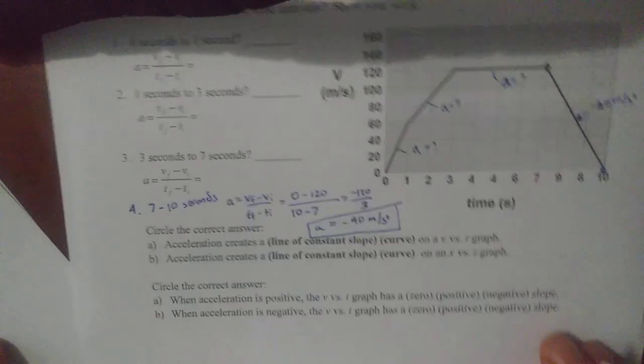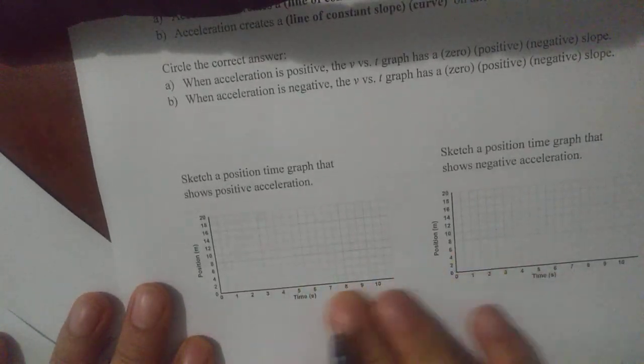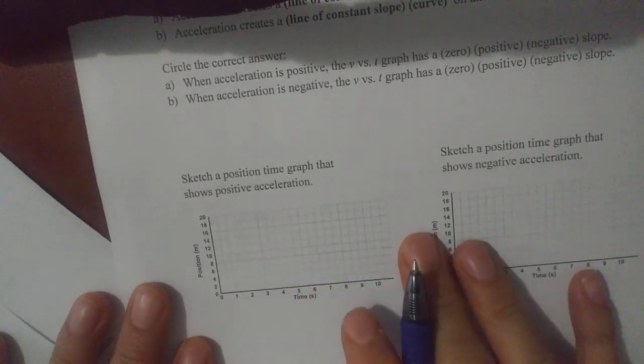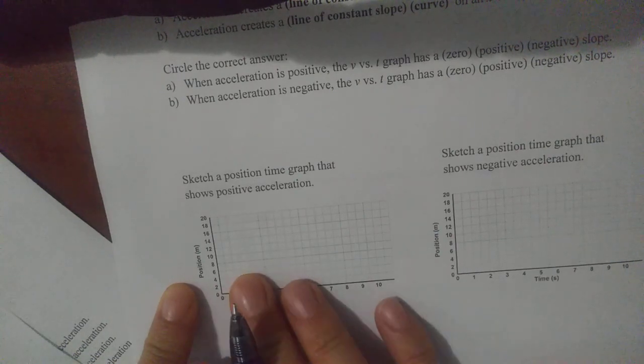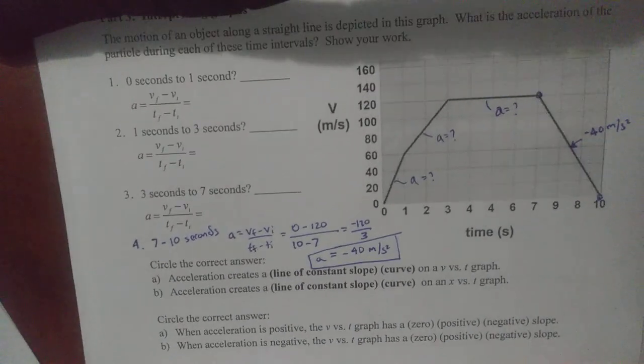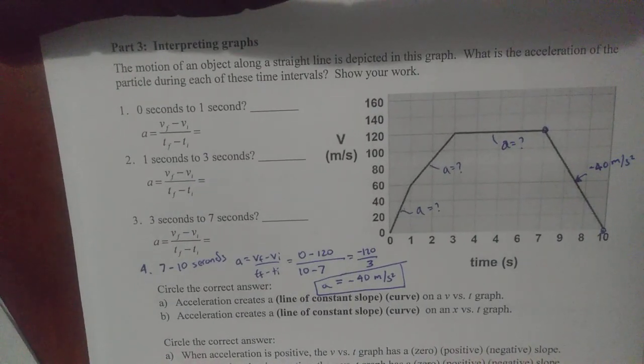And that's about it. This bottom part is kind of self-explanatory. These are directly from the notes. What does it look like on a position versus time graph, positive acceleration and a negative acceleration? So just read through the notes, give these a shot. If you have any questions, we can go over them in class.